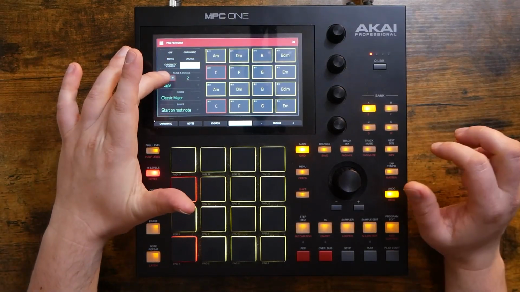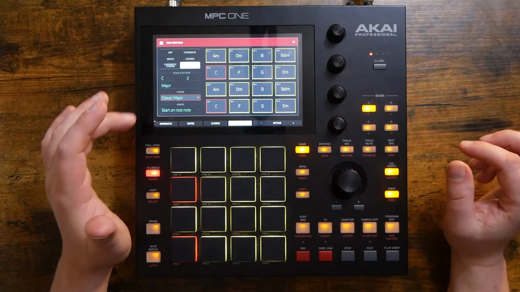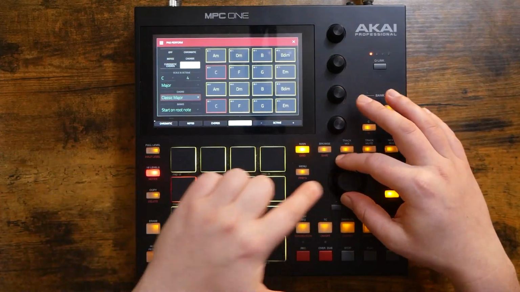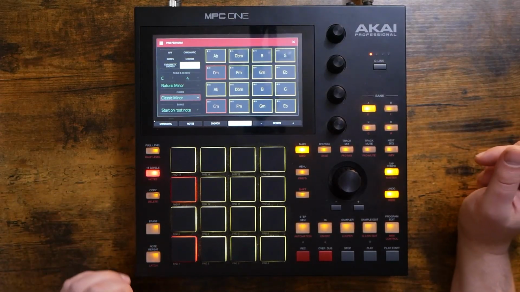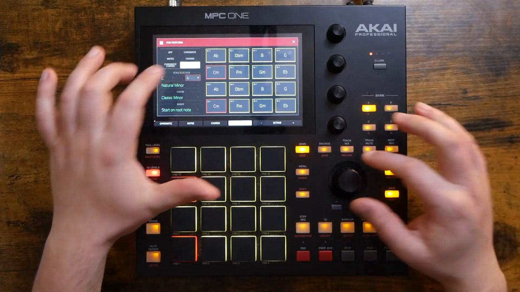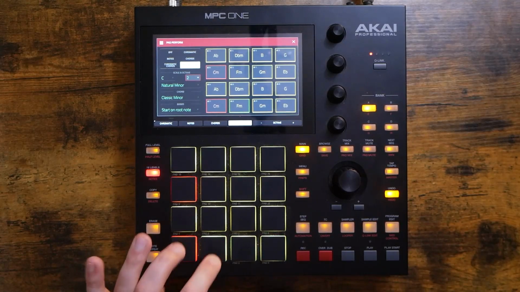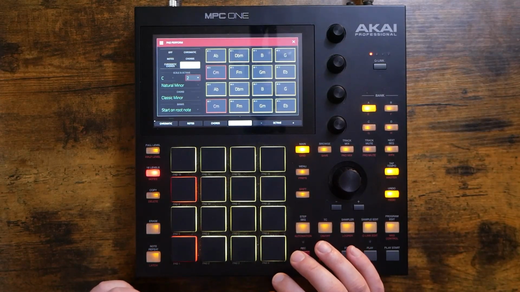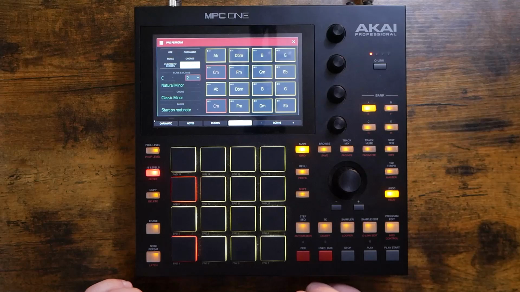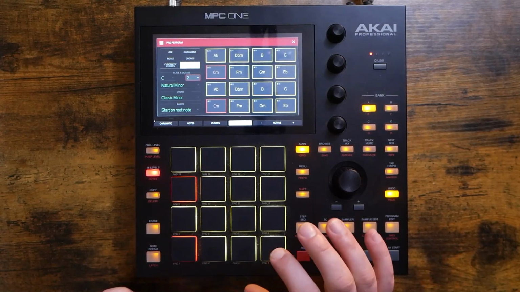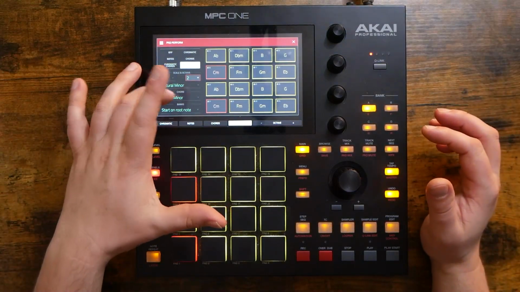Also, of course, we can still change our key, our scale, and our octave. But let's change our chord here. So we go down to chord, and we're going to use the main scroll wheel here. Now we're at classic minor. Now you'll notice that sounds like it's really high. Let's go to the octave and drop it down. I'm going to go one more. Not my personal favorite, but it is a good progression.